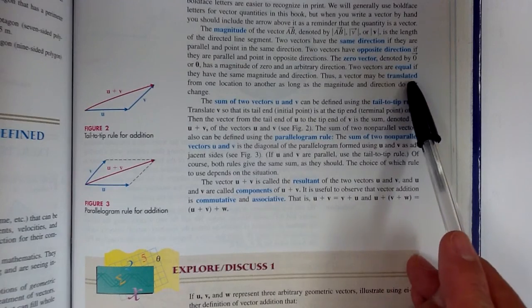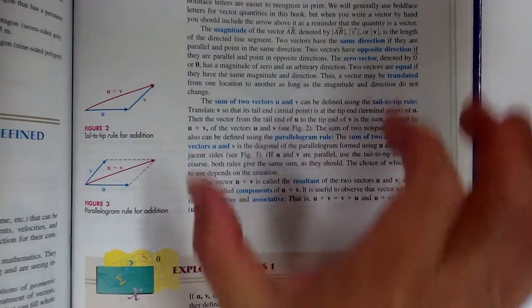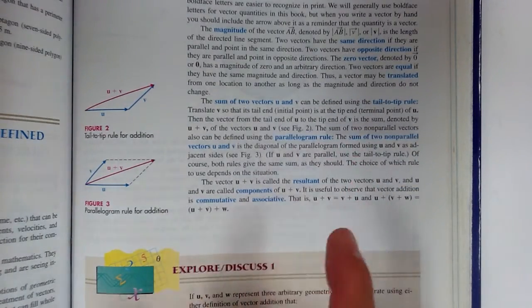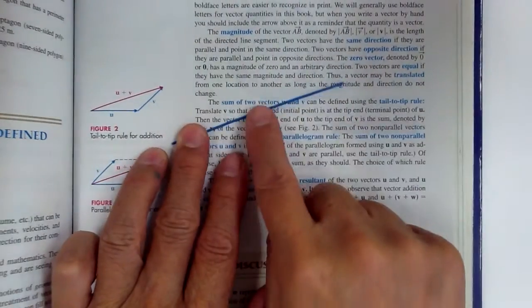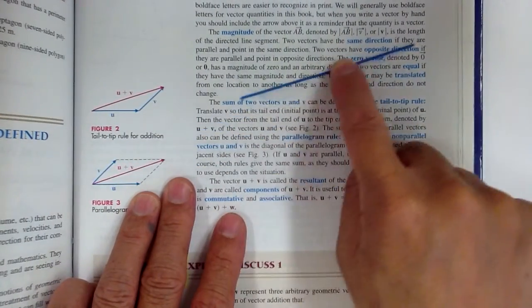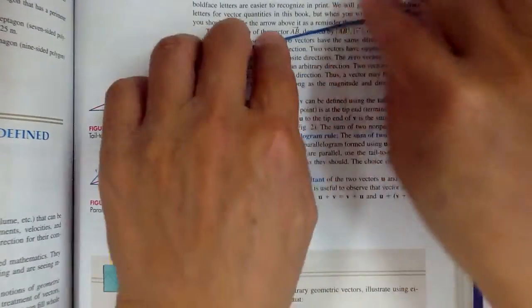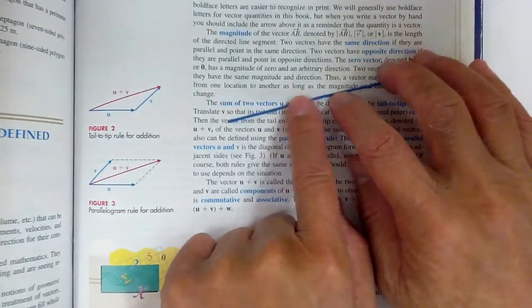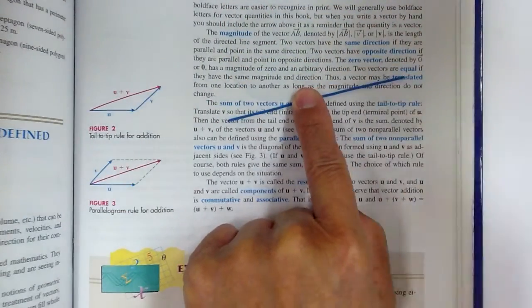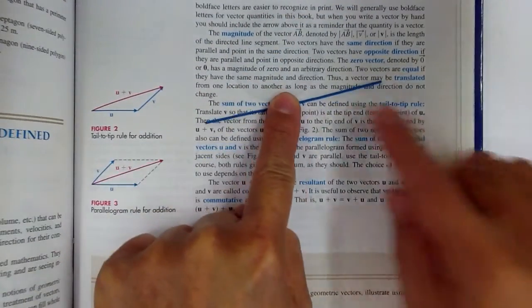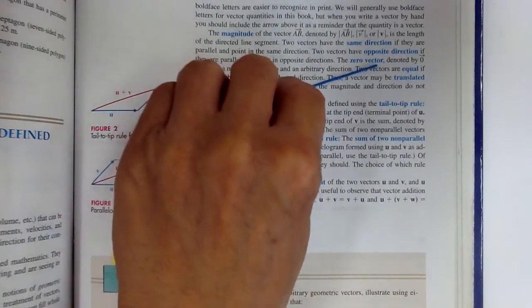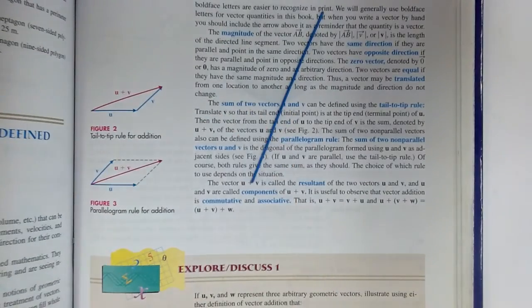And translate, that means a vector can be slid all over the place as long as you keep the same direction and the same length. So for example, if this is the vector, you're allowed to slide it any way you want, as long as you keep the same length and point the same direction. But if you change direction, then it's no longer the same vector.